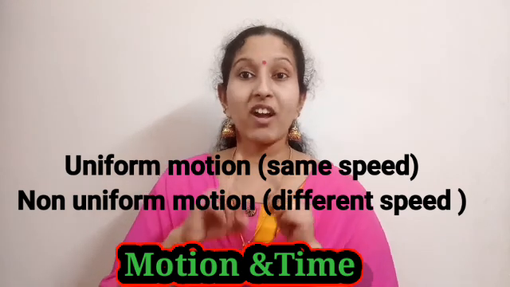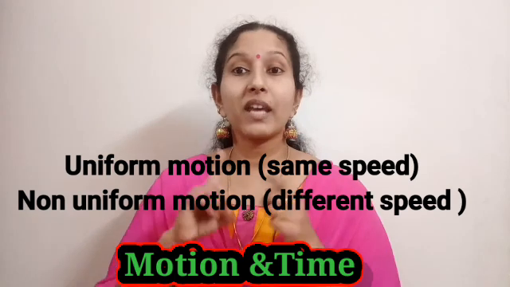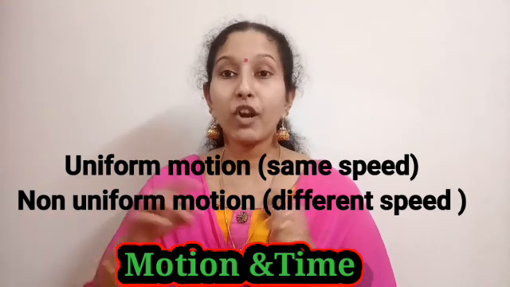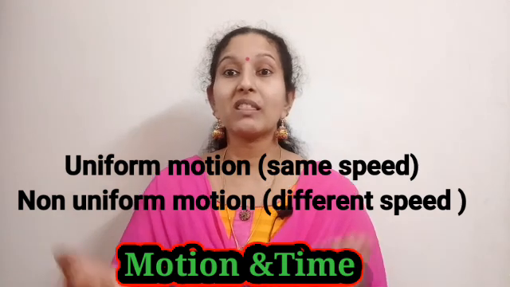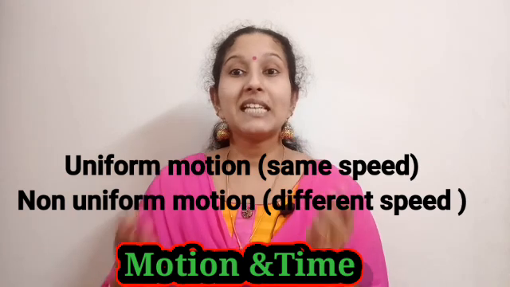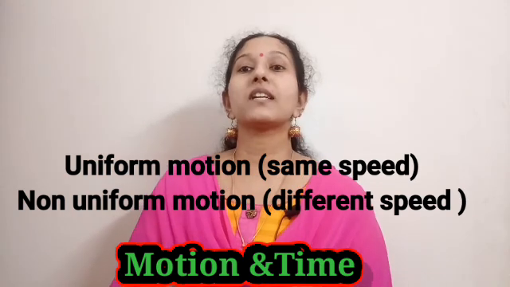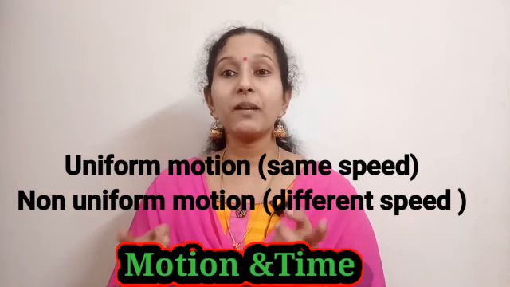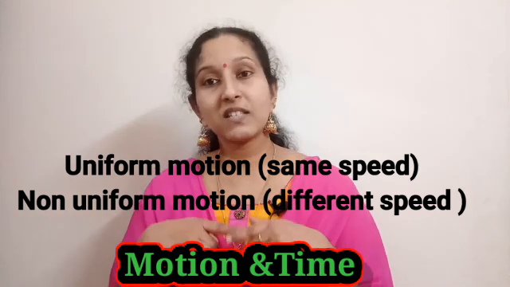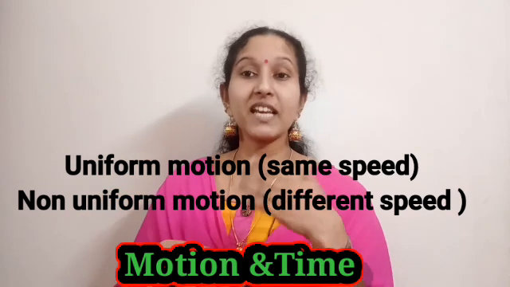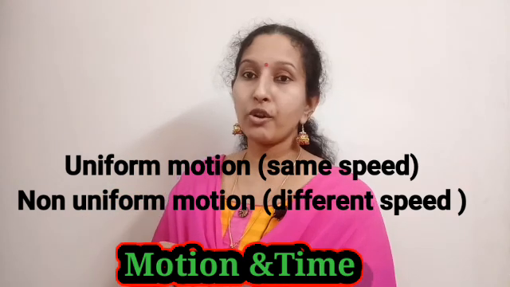If an object travels in a straight line with a constant speed, it is said to be in uniform motion. If an object travels in a straight line with the change in speed, if the speed of the object changes, such motion is said to be non-uniform motion. If there is no change in the speed, uniform motion. If there is change in the speed, non-uniform motion.